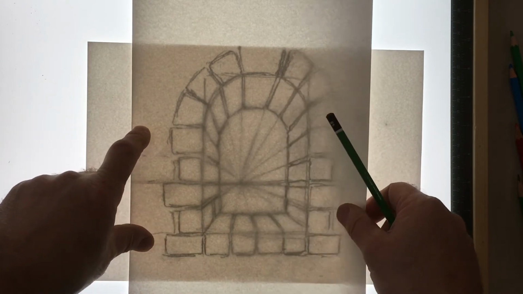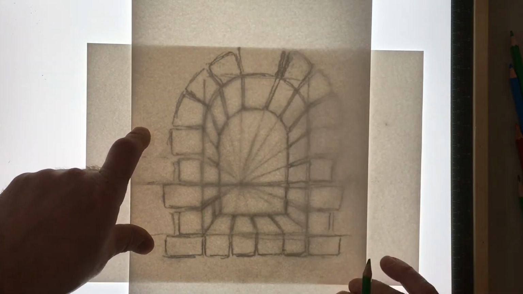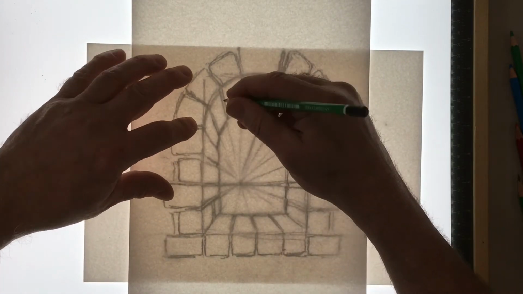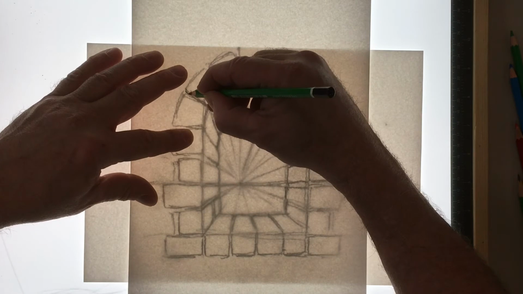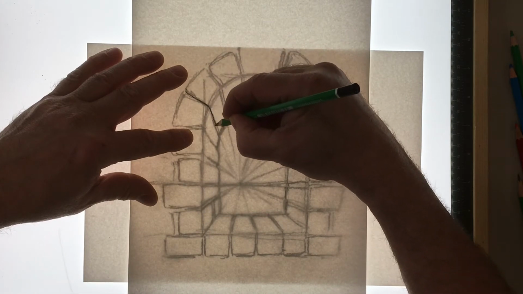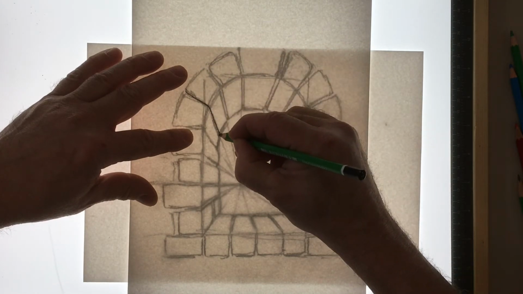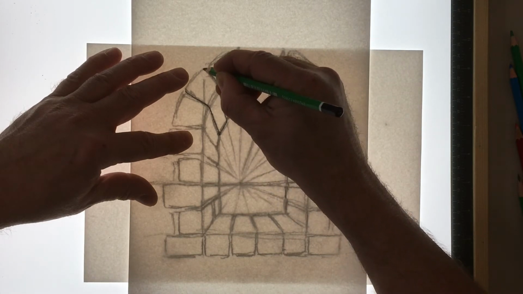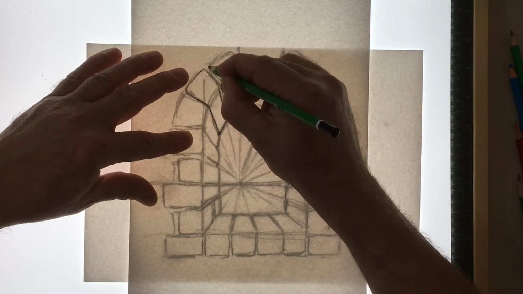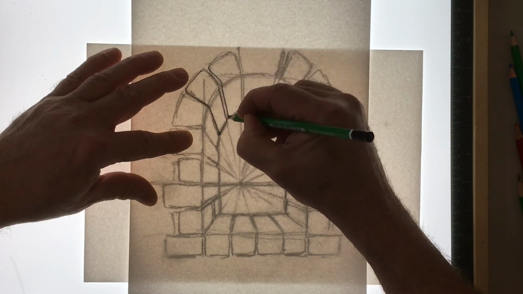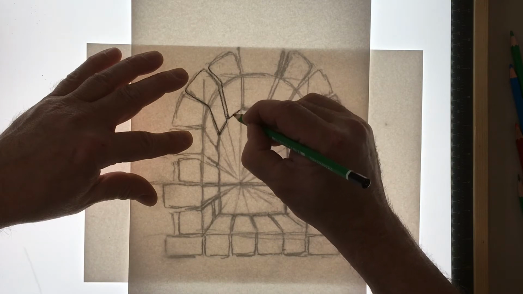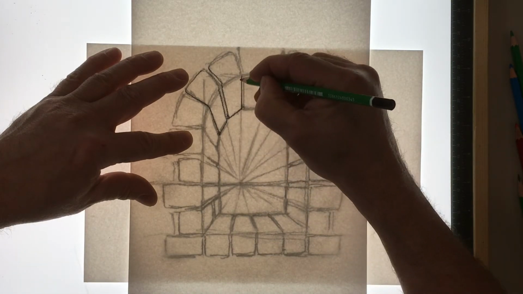See if I'm still in the picture. Yes, I am. Okay, so what you can do now is leave out all the helping lines and lines that you do not particularly need. As you can see, I'm just starting randomly somewhere. Leave out all the lines that you do not need, and tidy up your drawing.